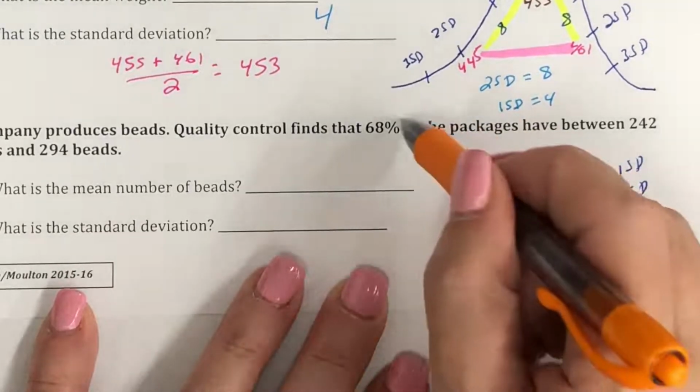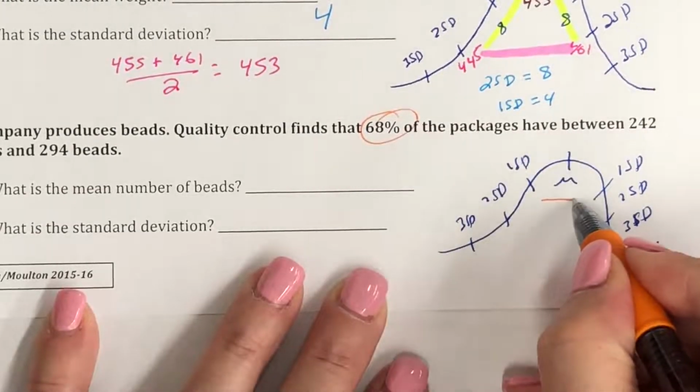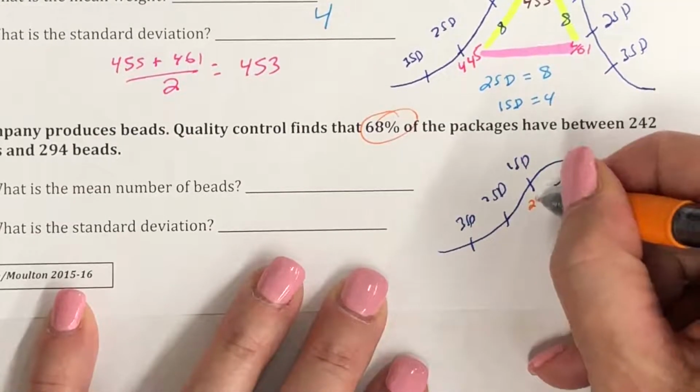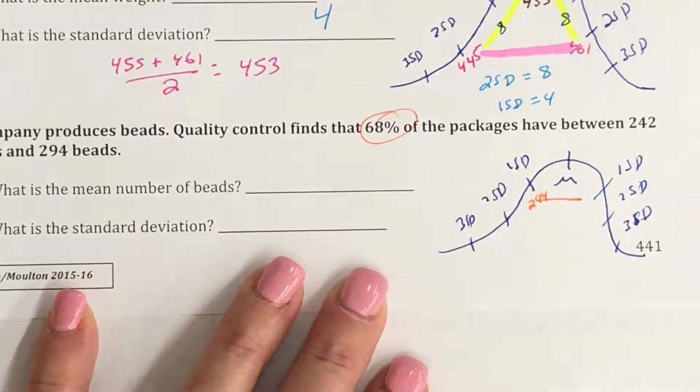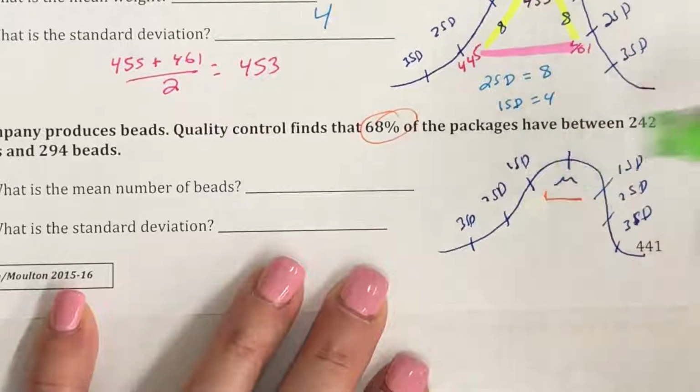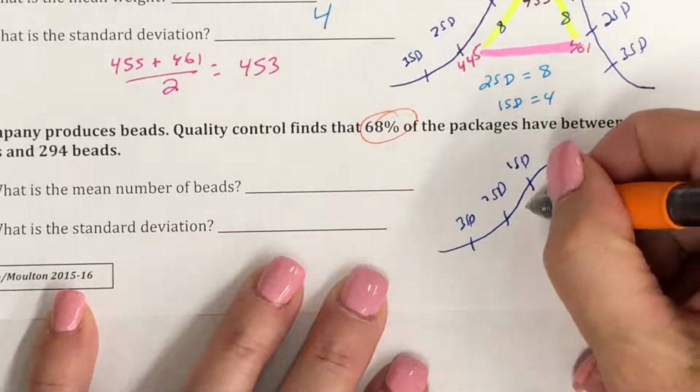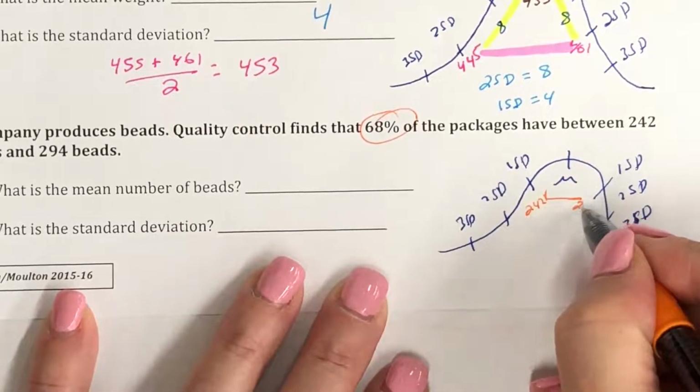So we know that 68%, which is 1 standard deviation right there, is between 242 and 294. 242 needs to go on the left-hand side, and then 294.